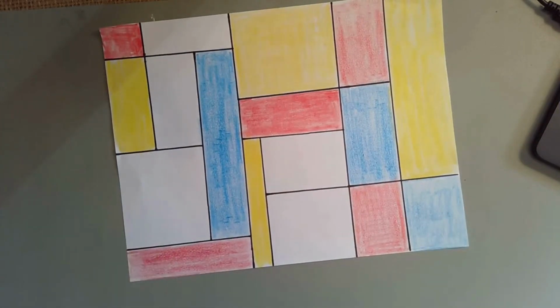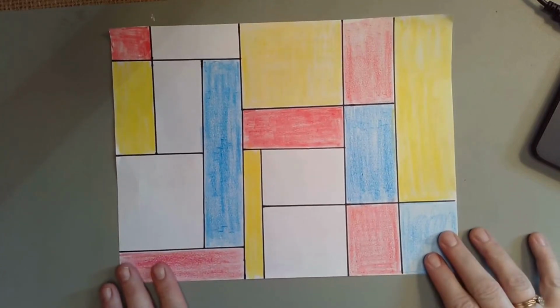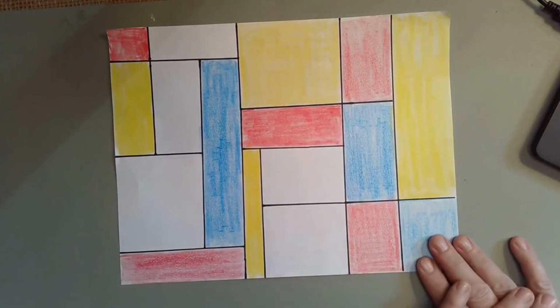And I think that is it. This is a very simple lesson. You can incorporate this into your monthly lesson plans. You'll notice this one touches on math standards for kindergarten as well as understanding primary colors.